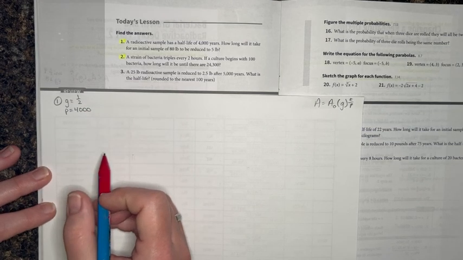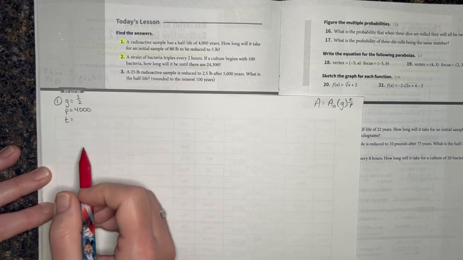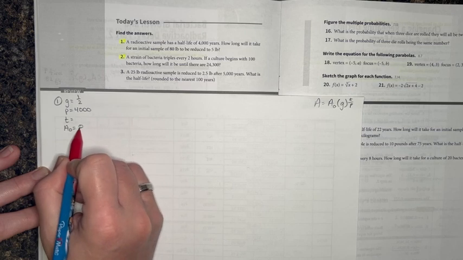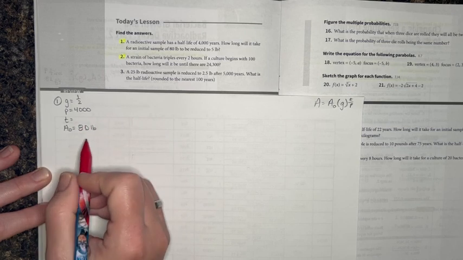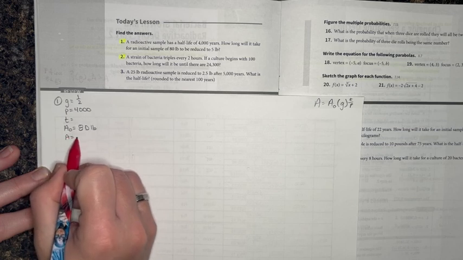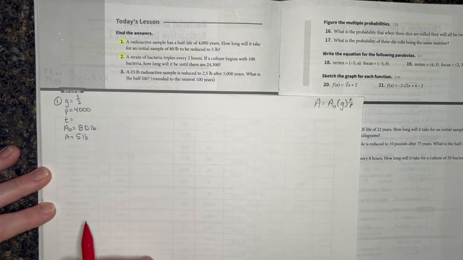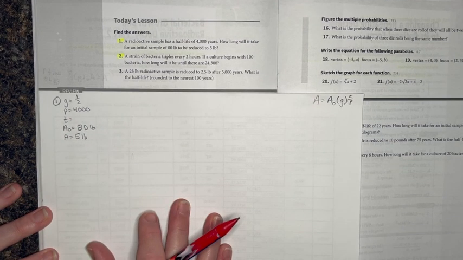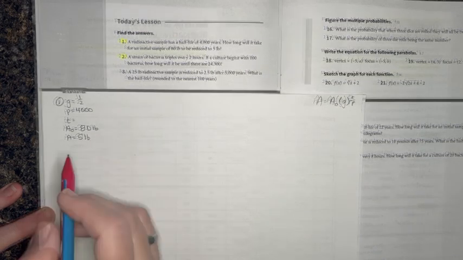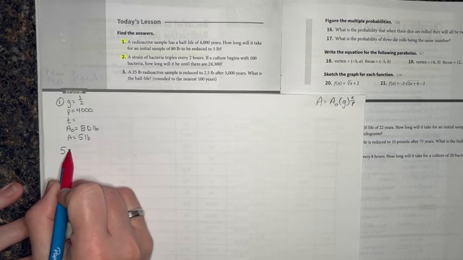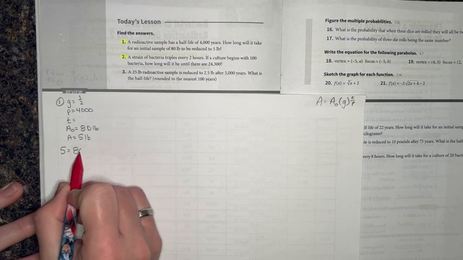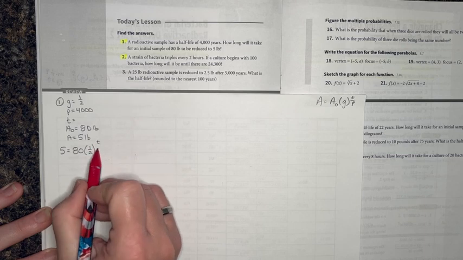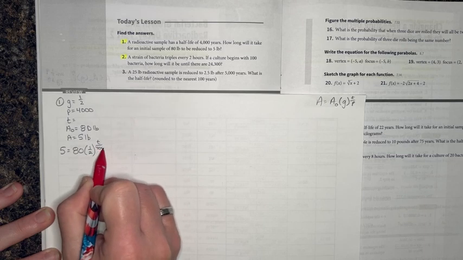How long will it take, so time is what we're looking for, an initial sample, so my A sub 0 is equal to 80 pounds, to reduce to 5 pounds, so my A is equal to 5 pounds. All right, how long will it take? What is the time that that's going to take? So let's stick it into our formula. So my A is 5 equals my A sub 0, which is 80, times my 1/2 raised to the power of T, which we don't know, over 4,000.